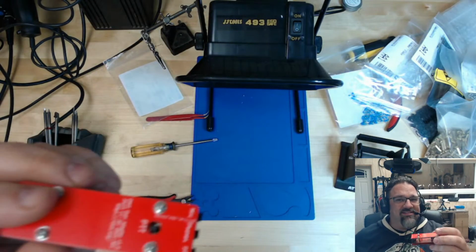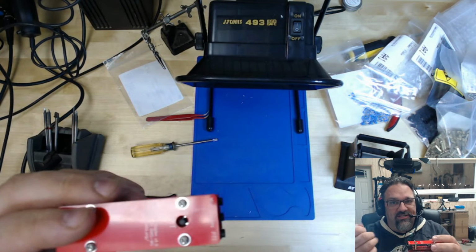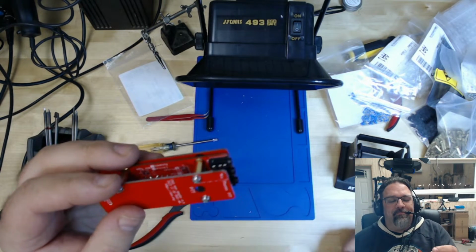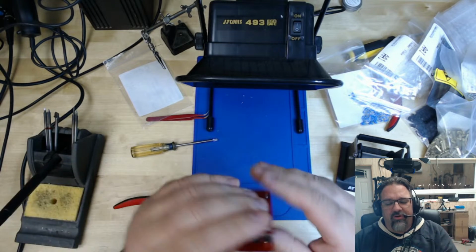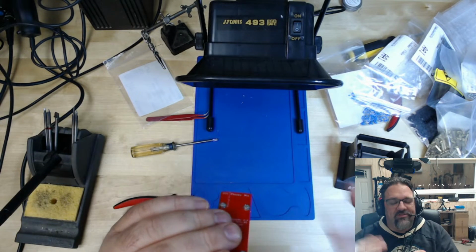You don't want it to stand up too much, because then when you're pushing down on it with your thumb, it becomes pretty pointy. You kind of want it to be pretty flush with the circuit board. Otherwise, it hurts when you're pushing it down.